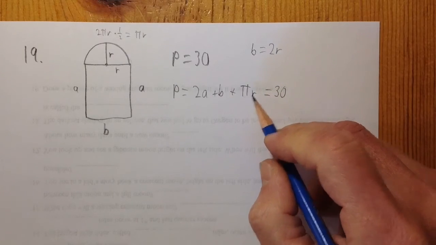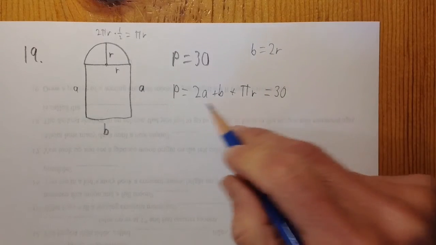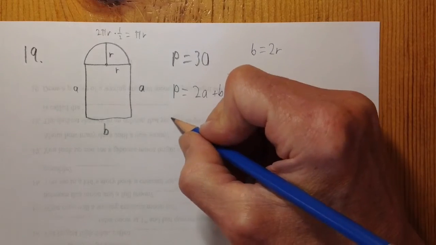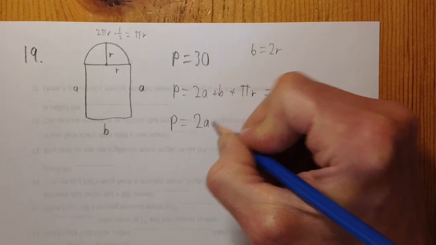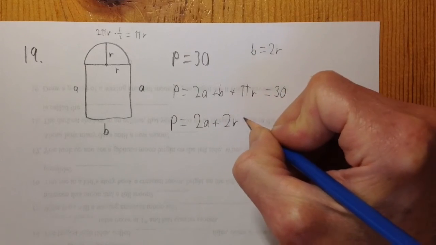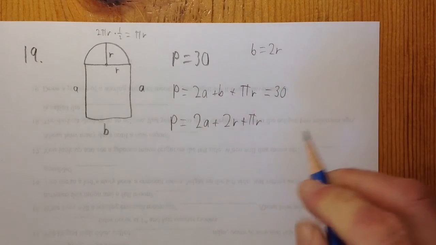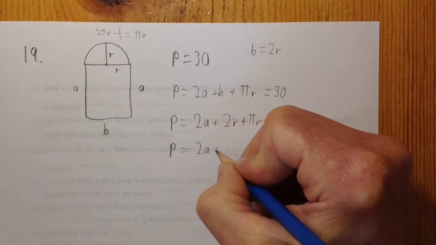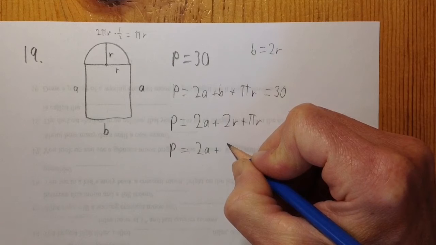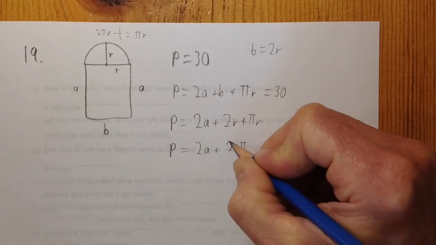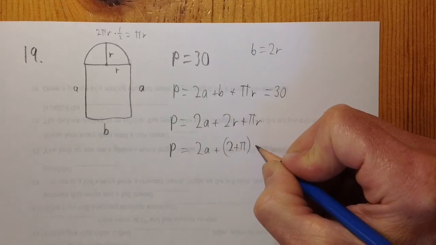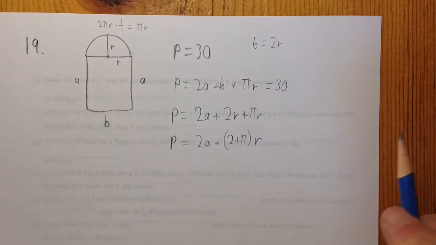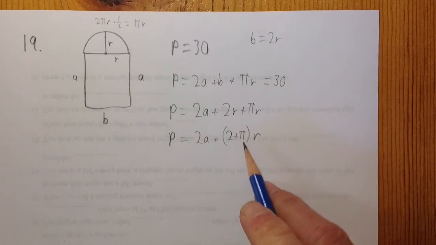So we can get rid of either the b or the r here, whichever one we like. Since b is 2r, we might as well get rid of the b. So the perimeter is 2a plus 2r plus pi r. Or we can write that as 2a plus (2 plus pi) times r, and you can make that 5.14 if you like and round off. So we can say 2 plus pi is 5.14. Okay, that's our perimeter. Now we need a formula for the area.